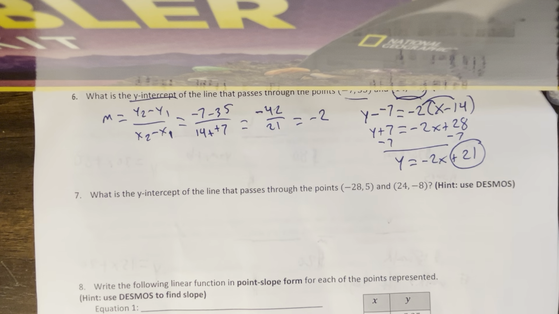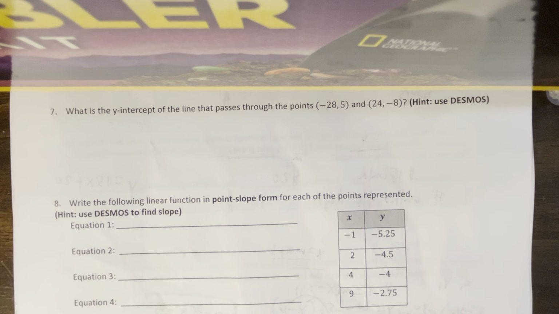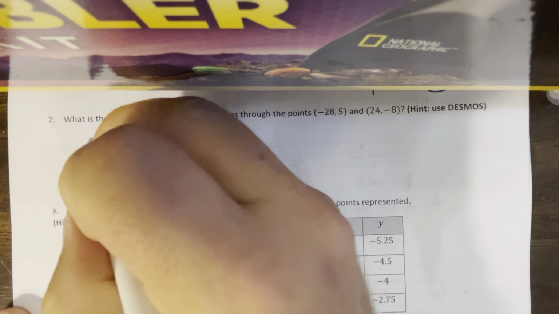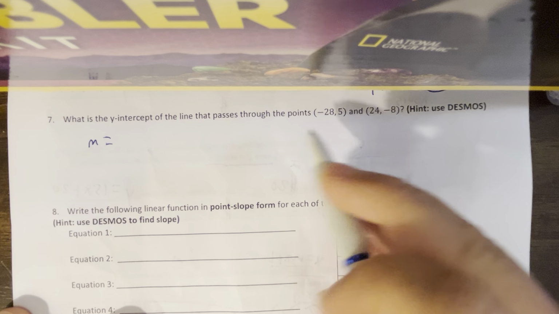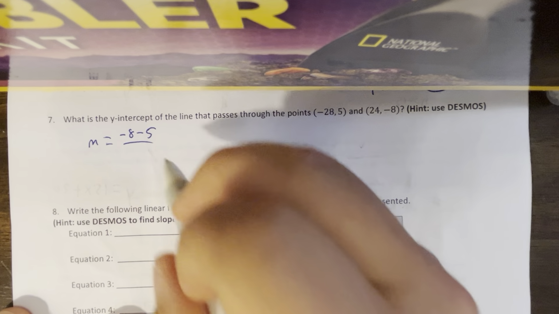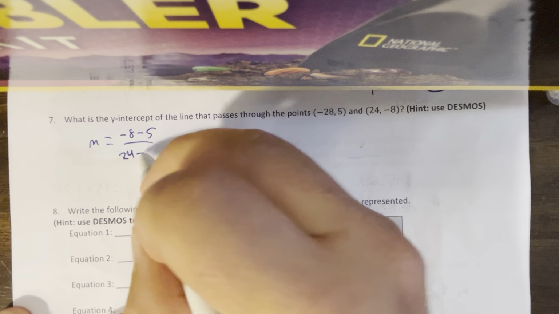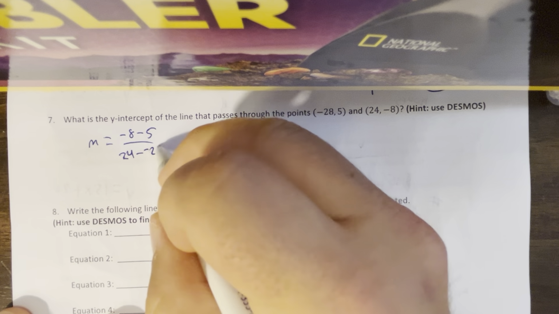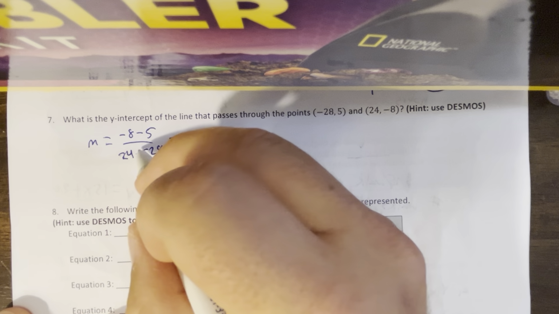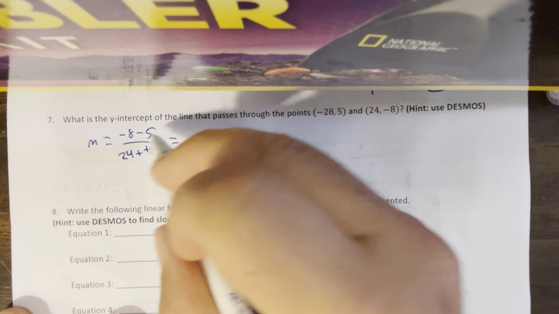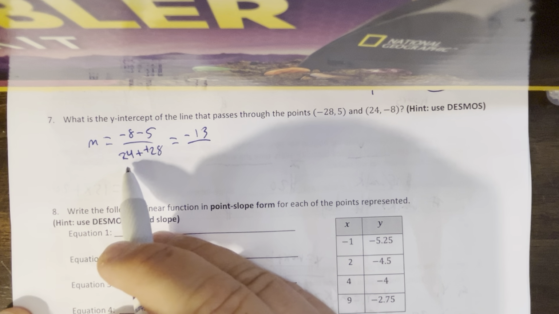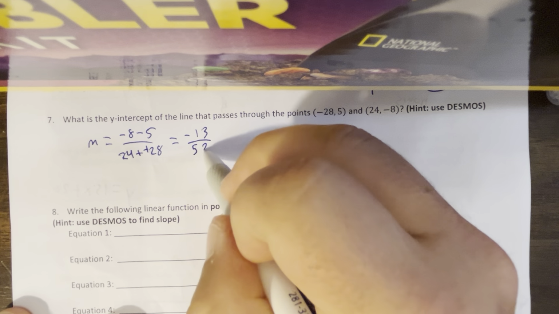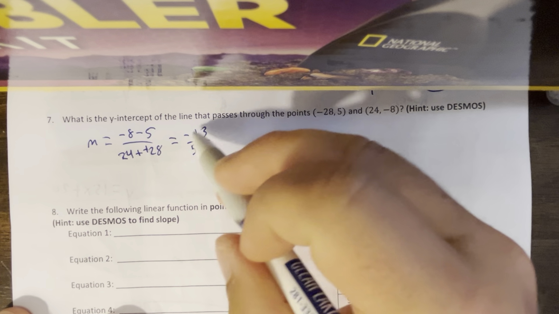All right, so we're going to do the exact same process on number 7, where we're first off going to find the slope. And so we're going to do m equals, and we're going to do -8 minus 5 over 24 minus -28. So minus negative, that turns into a plus. That's going to be -13 over, and then 24 and 28, that's going to be 52. And then we're going to simplify this fraction.